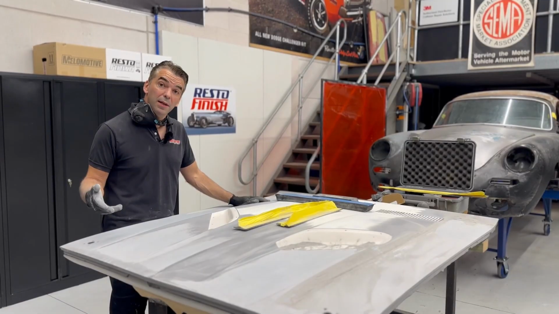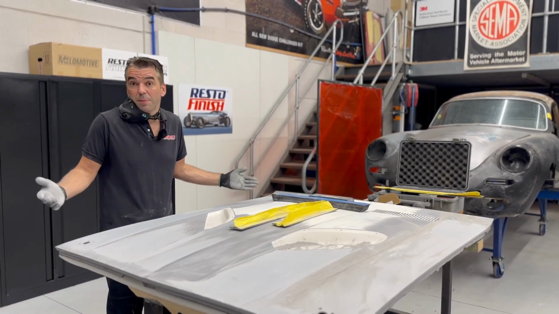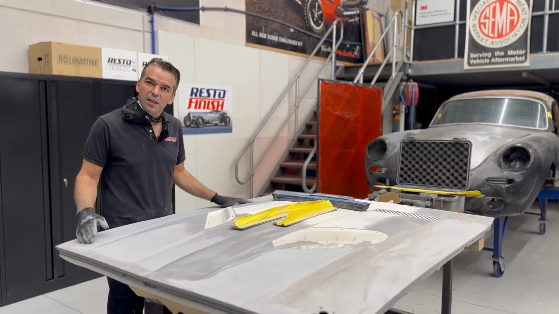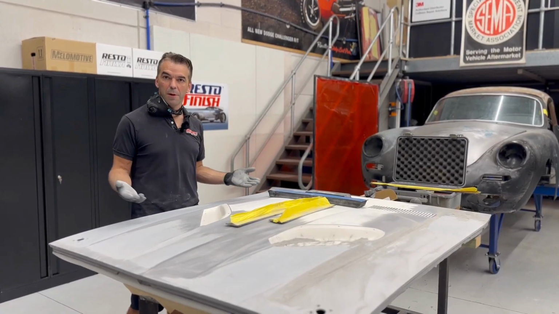A well-prepared car makes for a perfect paint job. So block sanding is what gets us the perfect paint job. But what is block sanding? It's not just getting the block and sanding this thing and it will become perfect straight away.